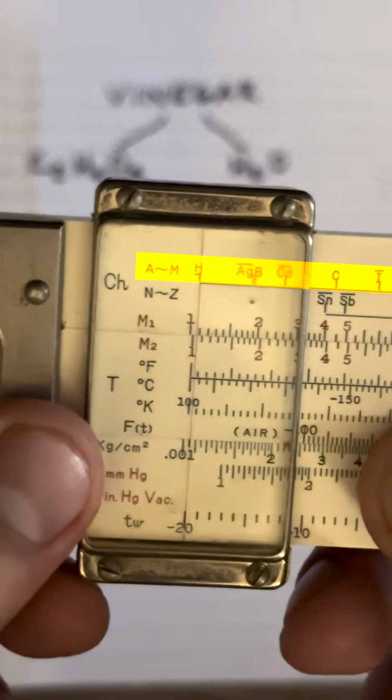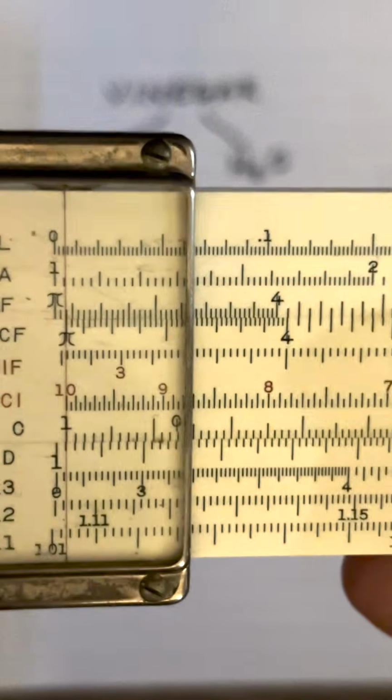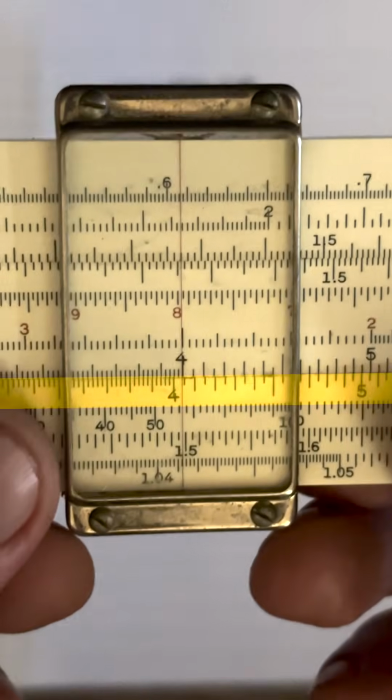Now we want to go on that chemical slide again, and we're going to do hydrogen, which is H at the top. And if we flip to the back and look down, we're at about 1.01, and we'll multiply that by 4, and we'll be at about 4.04.